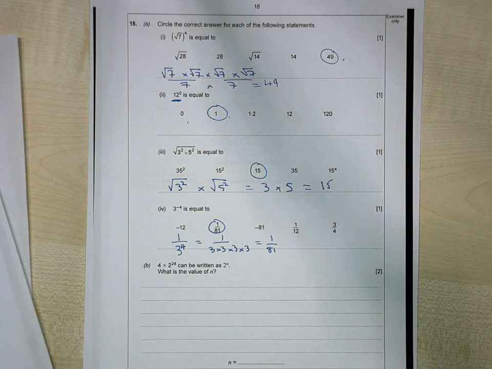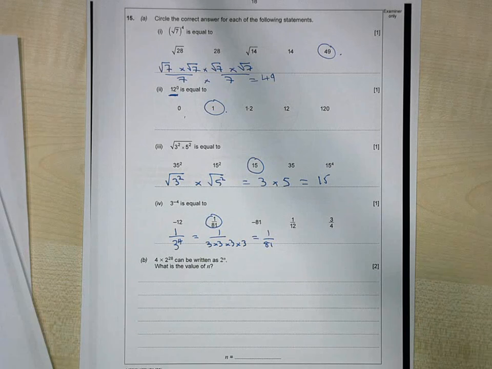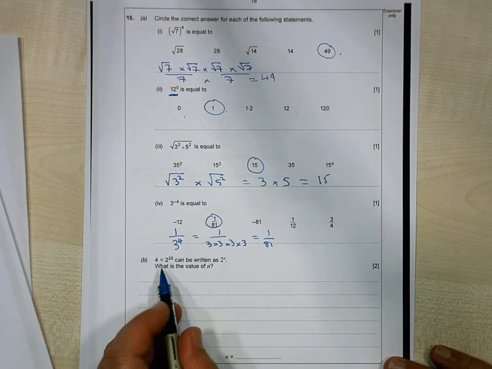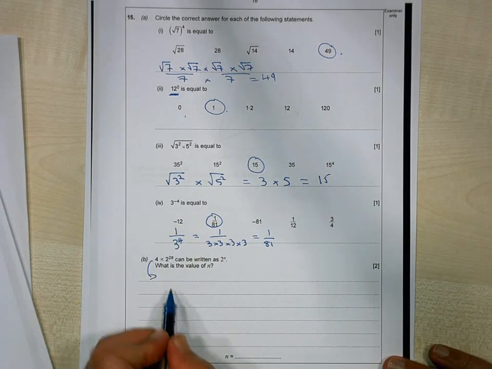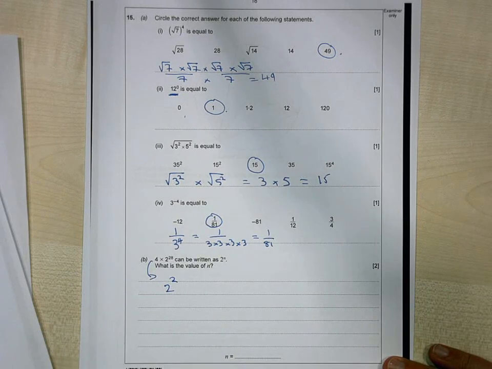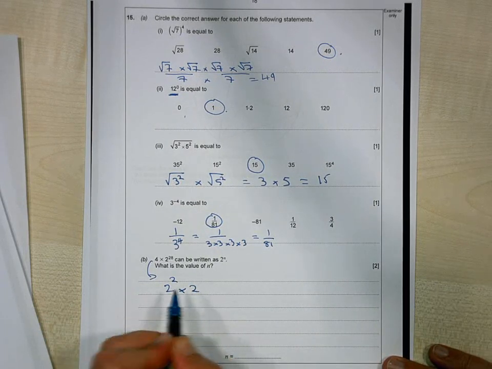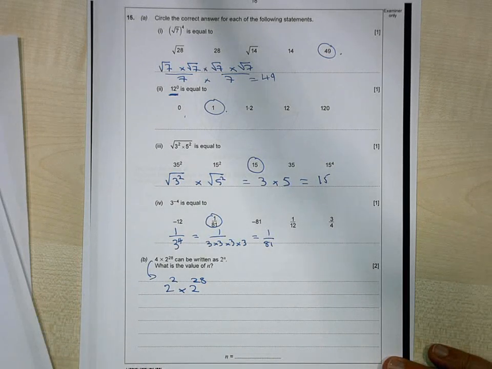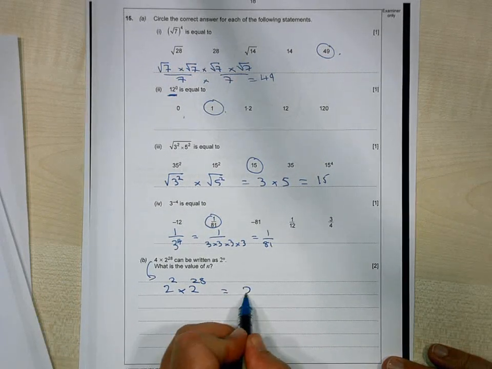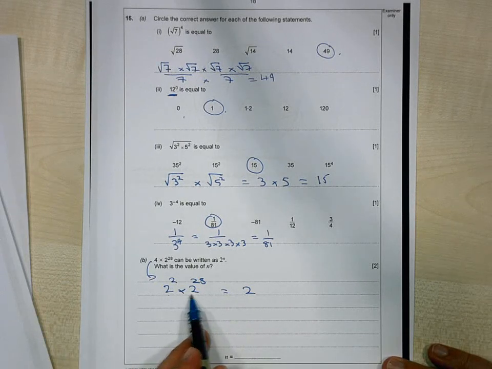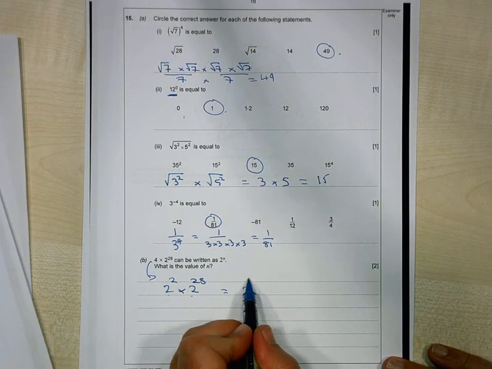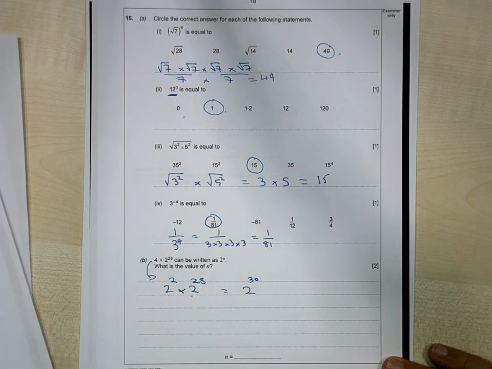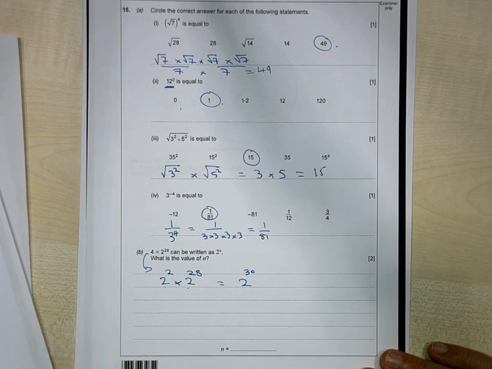I really wouldn't worry too much about these if they aren't something that you're familiar with. And then the final law of indices is I know I can write 4 as 2 squared. So that's the same as 2 squared times 2 to the 28, which is the same as 2. When the bases are the same, you can add their powers. So that becomes the same as 2 to the power of 30. So n is 30.